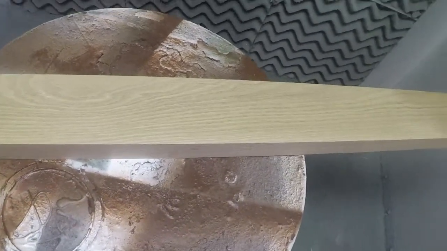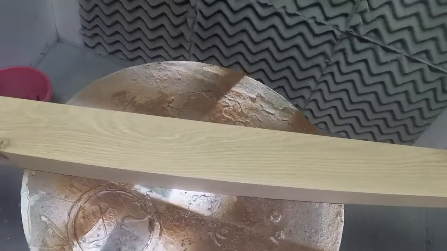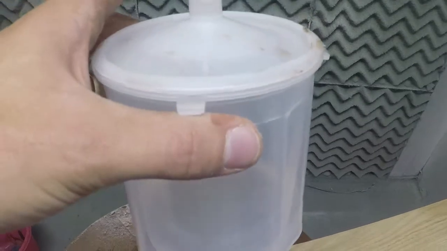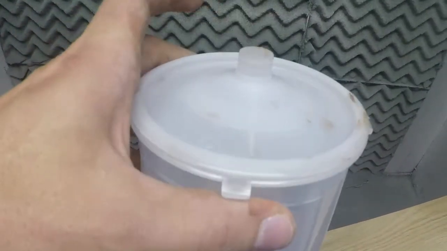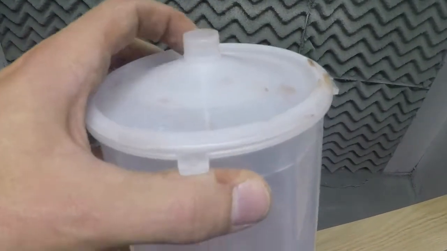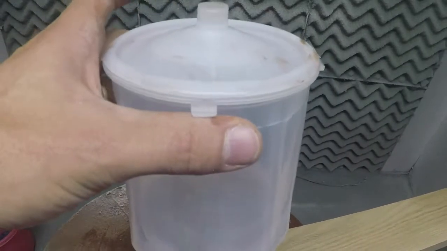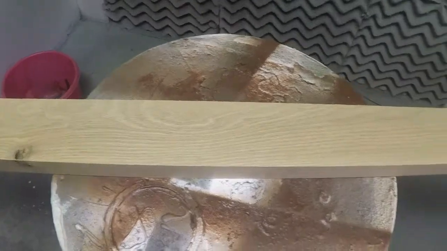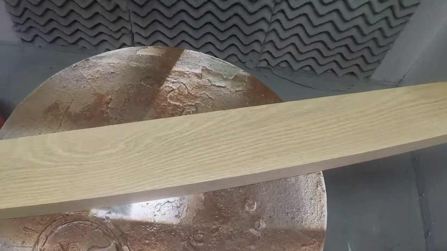I am using what's known as a D-cup system. This allows me to quickly change this in my top coat. Between my sealer and top coat, this plugs into my gravity gun, and then there's a liner in here that's disposable. So it makes it easy to switch between the two. And before we apply a top coat, we want to make sure the stain's completely dry.